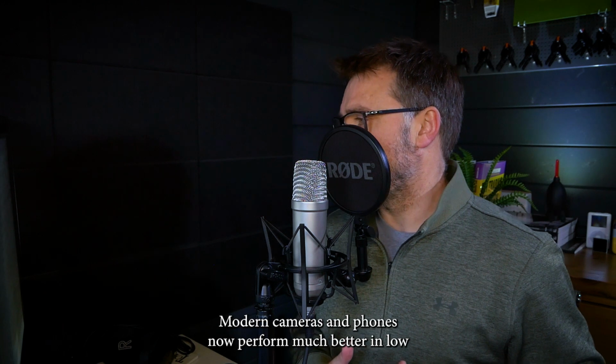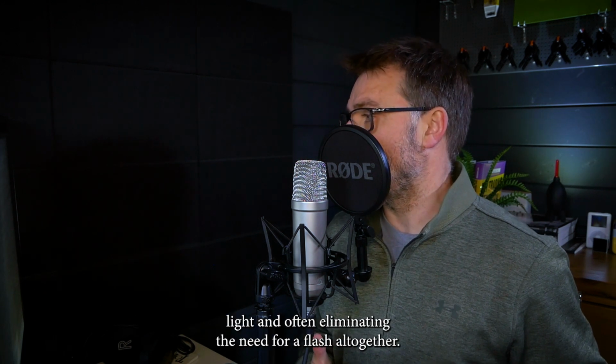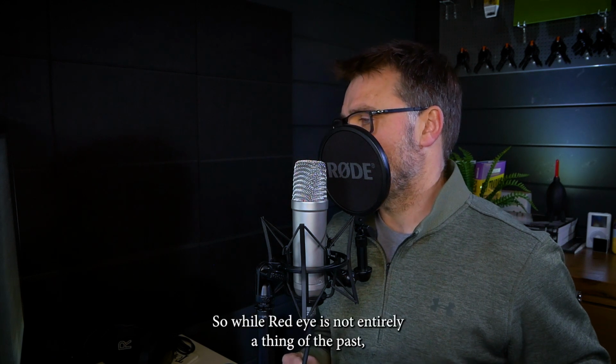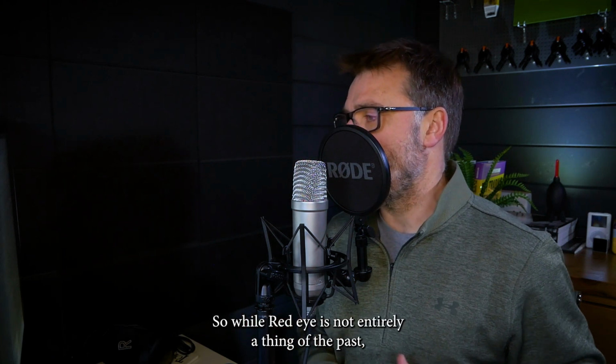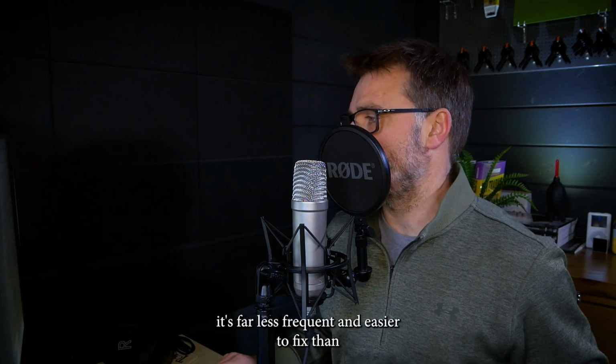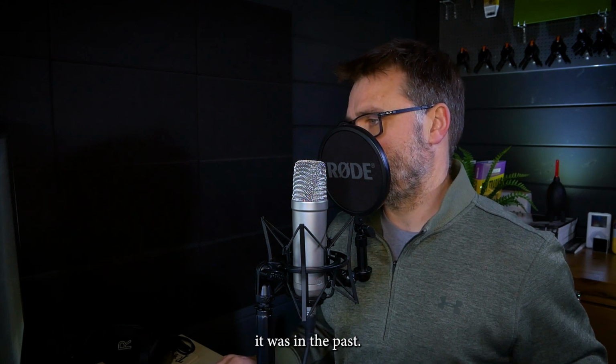Modern cameras and phones now perform much better in low light, often eliminating the need for a flash altogether. So, while red eye is not entirely a thing of the past, it's far less frequent and easier to fix than it was in the past.